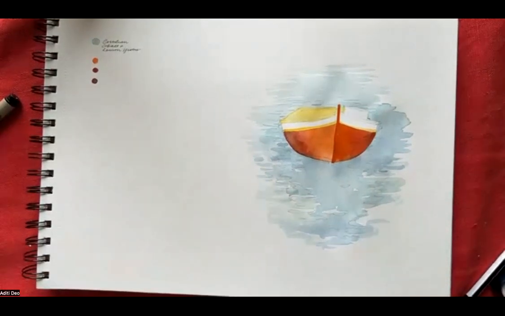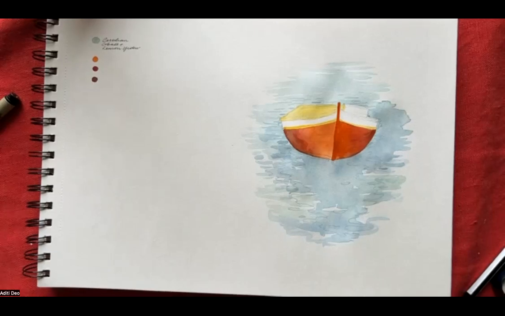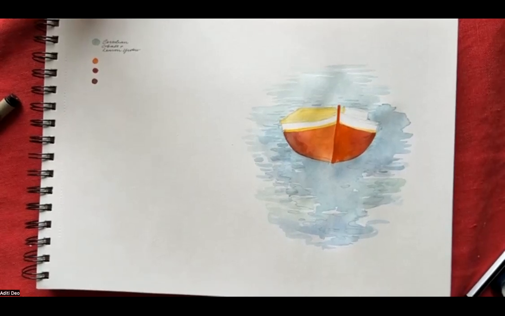Now again, we need to wait till this dries. Just give me 2 minutes, I'll be right back.